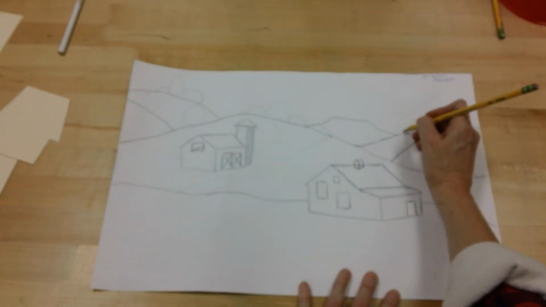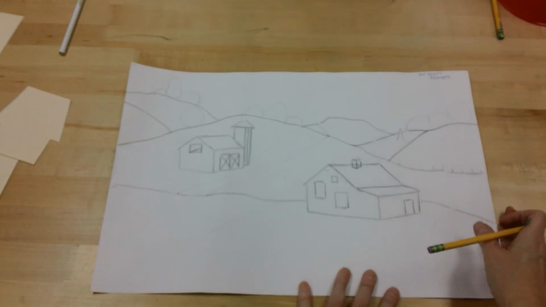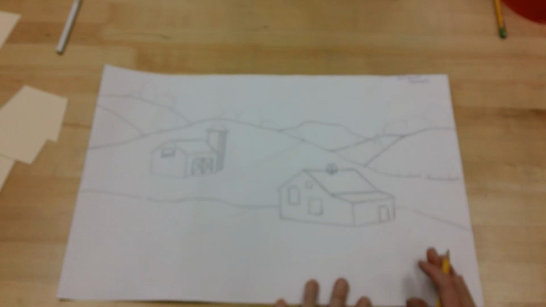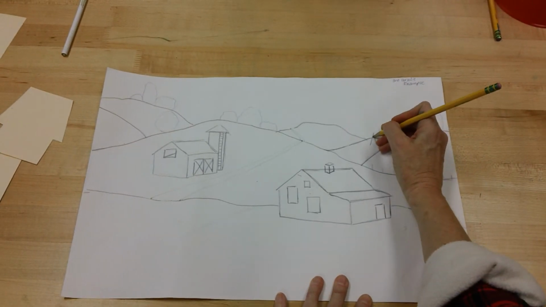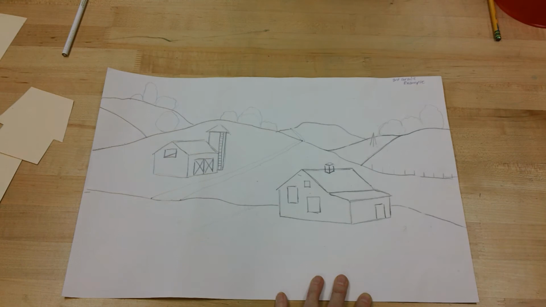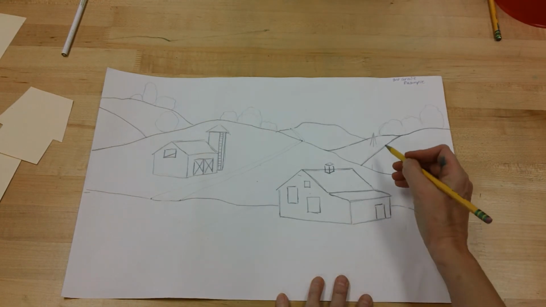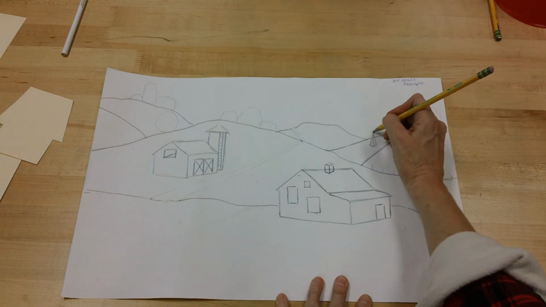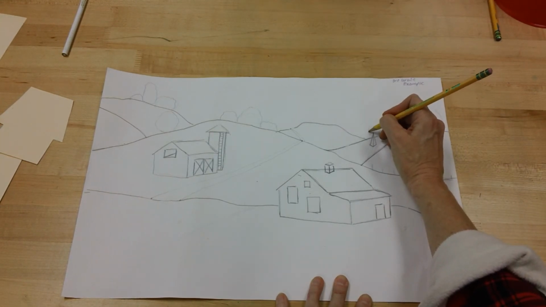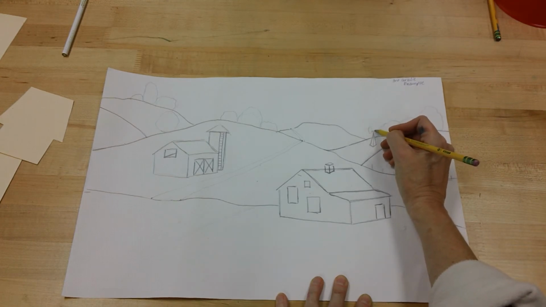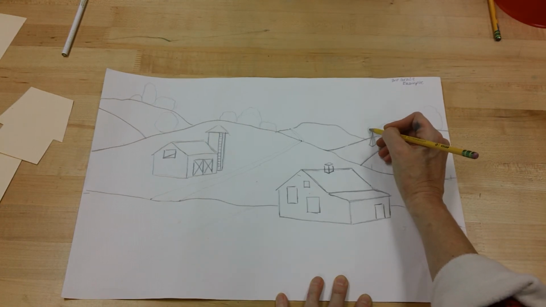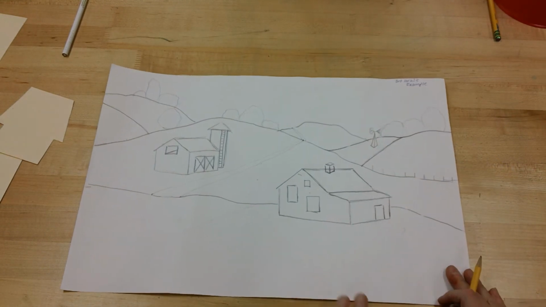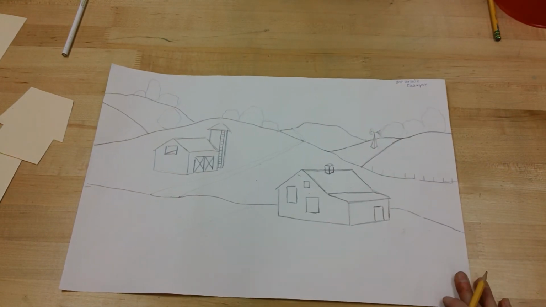So I'm going to go here, and I'm going to make something that looks like an upside down V, but look at how narrow that V is. The middle line, because we do want it to look three-dimensional, is going to be a little bit longer, just like how we did the house and the barn. And I'll connect it. I'm going to make a little line coming up. This is kind of an ovalish look. And there is my windmill. Okay, not a lot of detail on the windmill because it is far away in the distance.